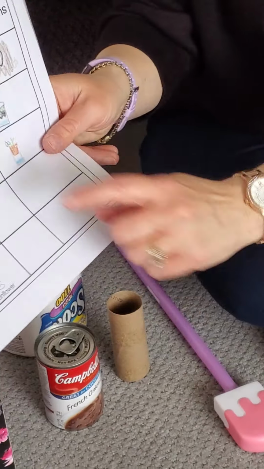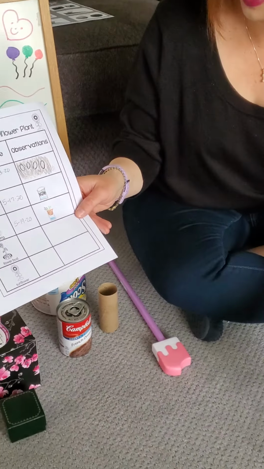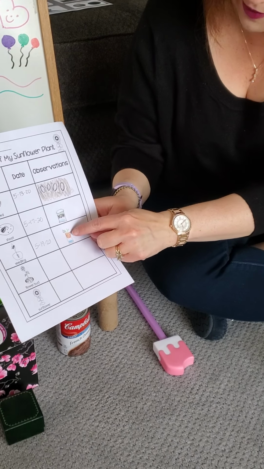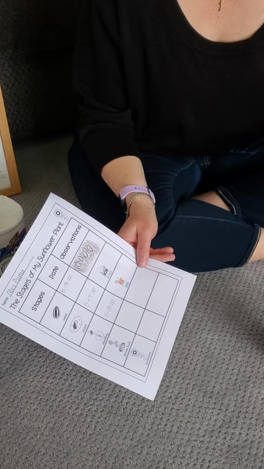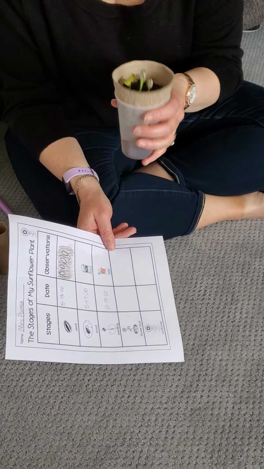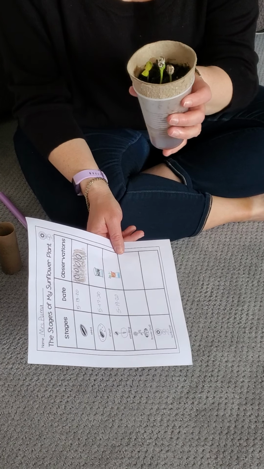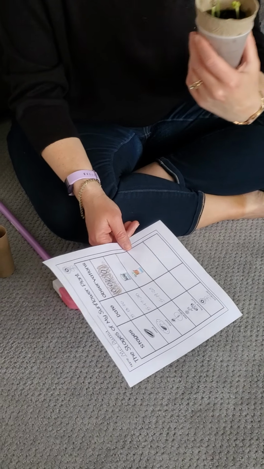So that happened. So I went and got my sheet. I wrote today's date because now I have a seedling. It's sprouting up nicely. And then I drew a picture. I have three of them. Now I planted four seeds, so maybe one will still pop up. Maybe it won't. Sometimes they don't always sprout, but three out of four is pretty good, I think. So I'm going to keep an eye on it.